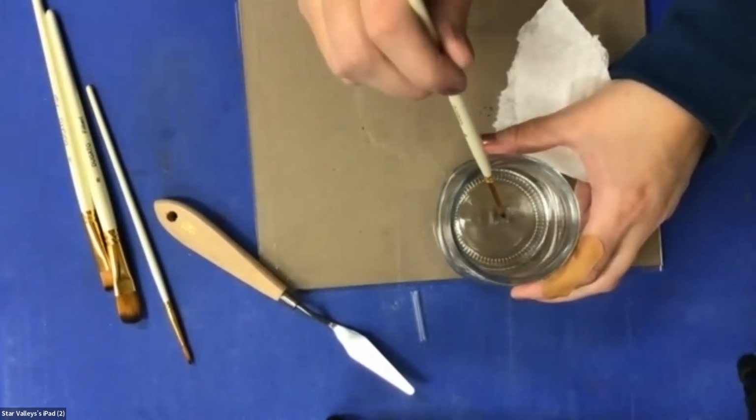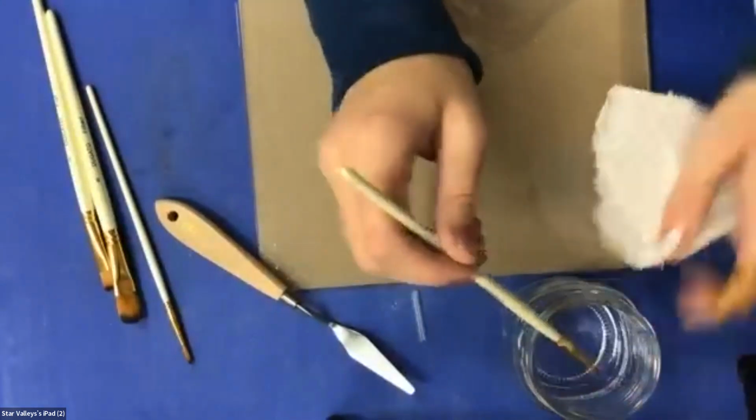No, the black will stay on there. That's just, yeah, flexible.